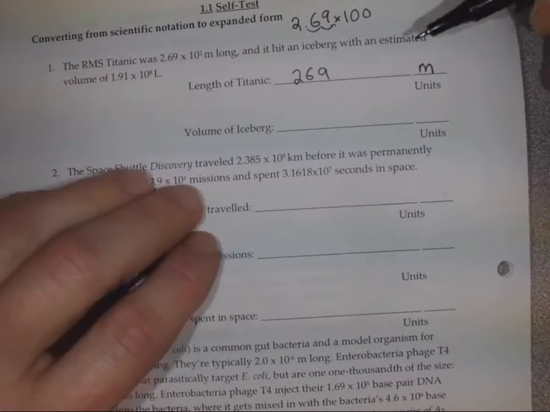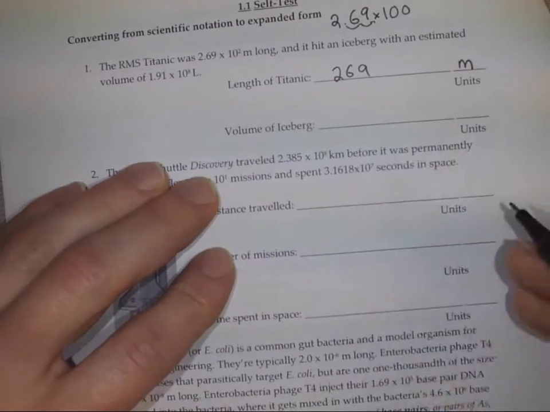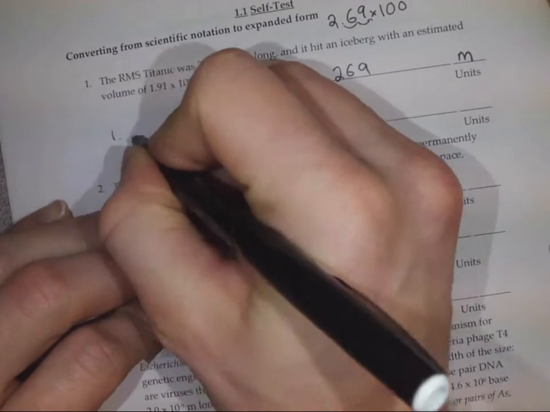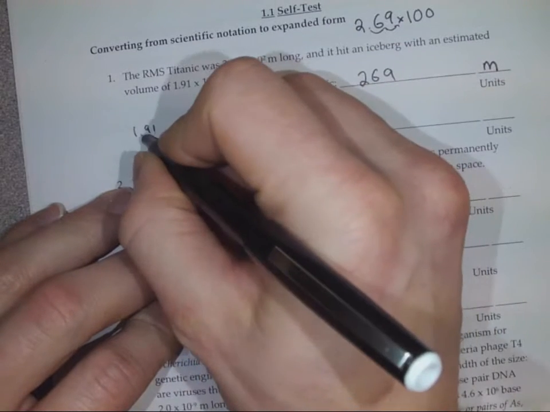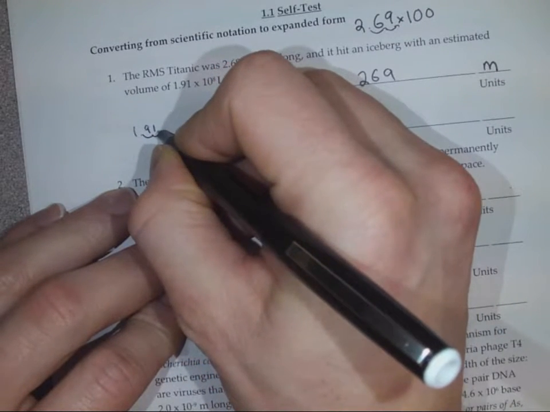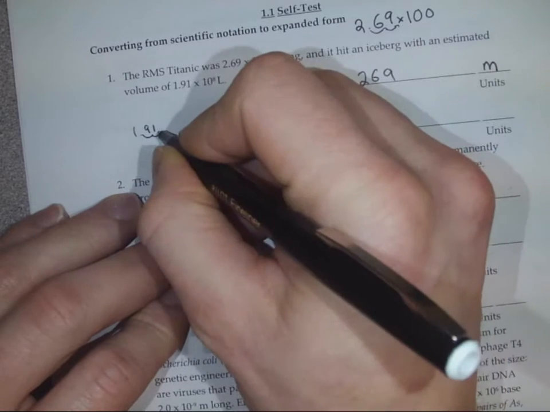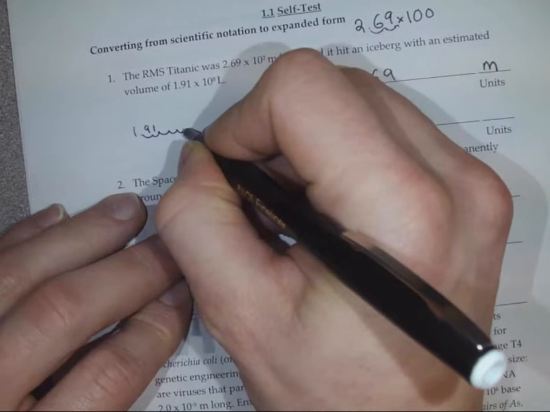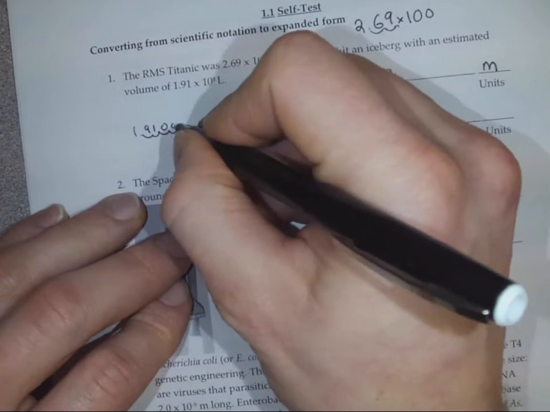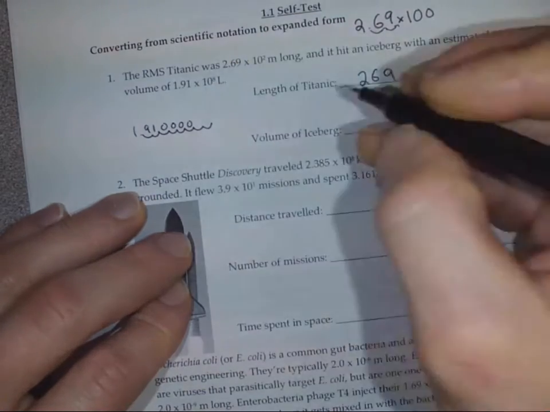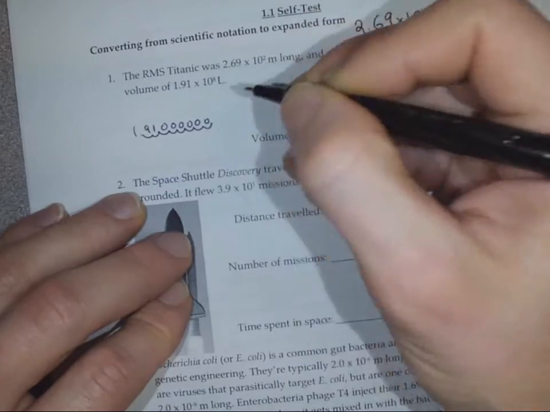All right, we can do a similar thing with the volume of the iceberg. So take this 1.91, and our goal is to move the decimal place 8 units to the right. After the first 2, we're kind of out of digits, but we're going to continue to shift it 3, 4, 5, 6, 7, 8, and we're going to add little zeros on top of each of those little humps there. Inverted humps, if you like.